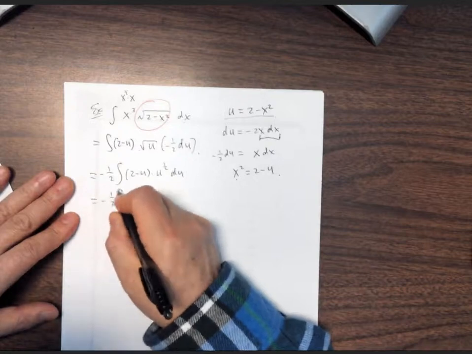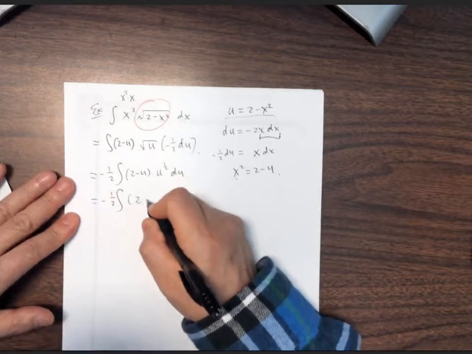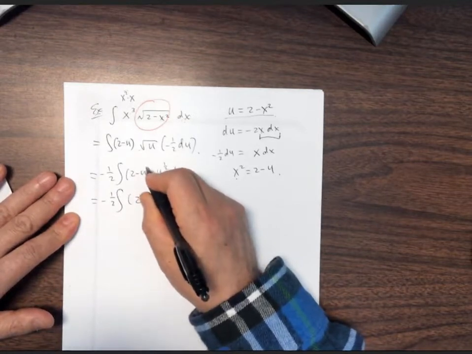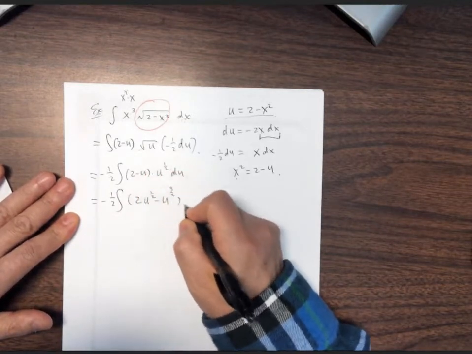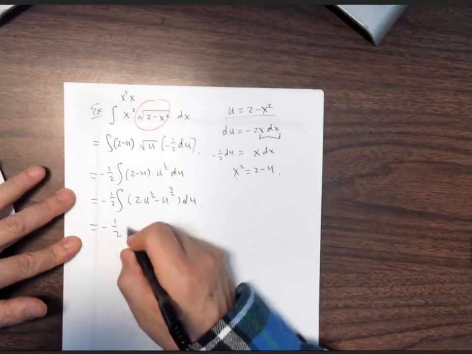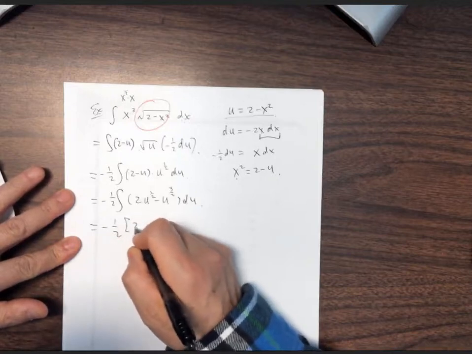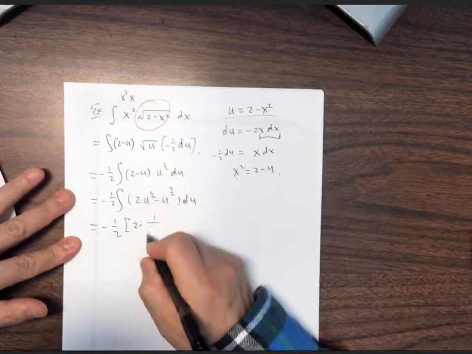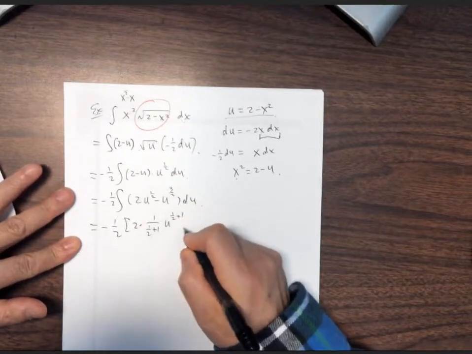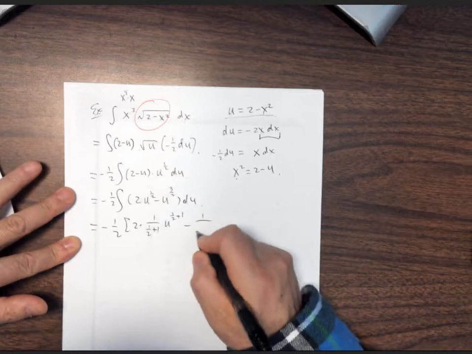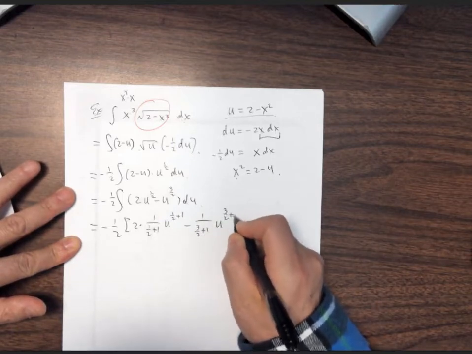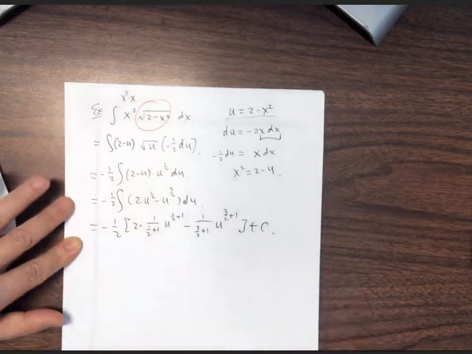Okay, so you multiply through. 2 times u to the half power, times u, this is the first power, so it's 3 over 2. So it turns out we can still integrate fairly easily. So power: 1 over the half plus 1, u to the half plus 1, minus 1 over power plus 1, u to the power plus 1, plus c.